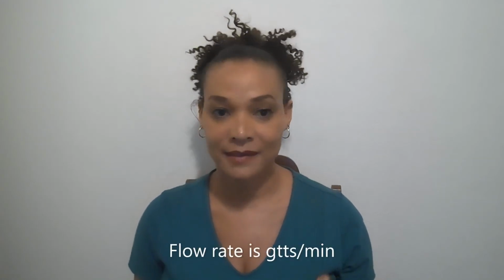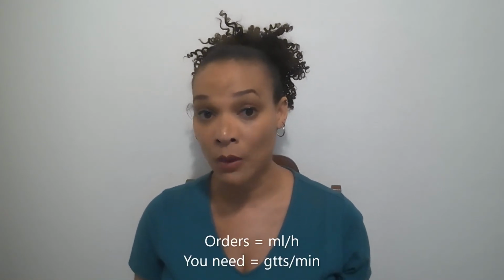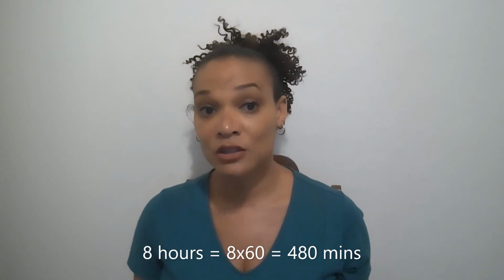Your total fluid is on the IV fluid container, and the time needs to be converted to hours if it's not given in hours. Now, when calculating your flow rate, that's done in drops per minute. This might be one of the most difficult parts to wrap your head around. Your orders are received in milliliters per hour, and you want to find drops per minute. In this case, the time needs to be converted to minutes since we are looking for drops per minute.